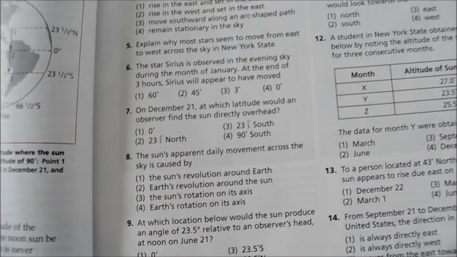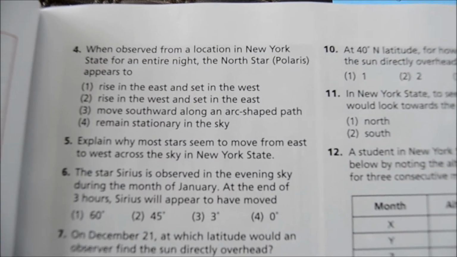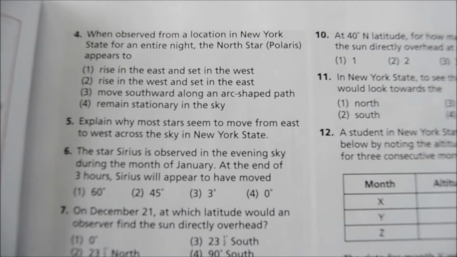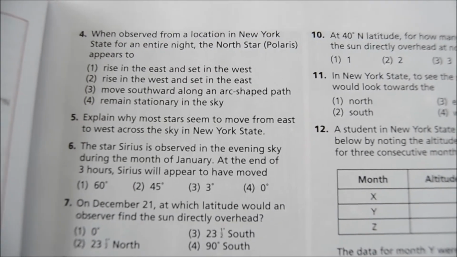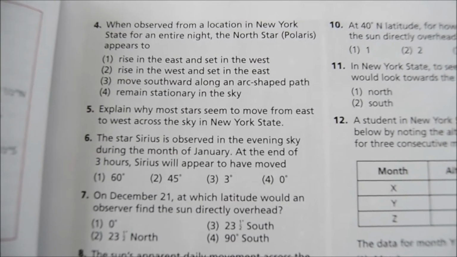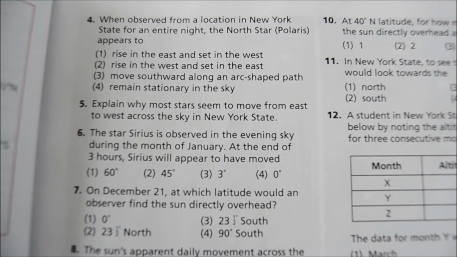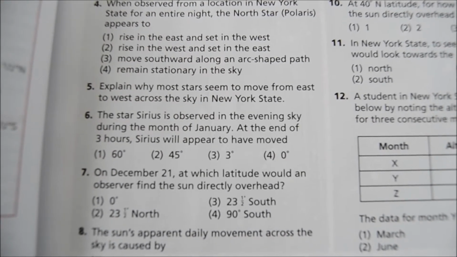Number 4. When observed from a location in New York State for an entire night, the North Star, or Polaris, appears to. Now, for us here in the Northern Hemisphere, all the constellations, all the stars appear to revolve around Polaris. Polaris looks to be a fixed point. So with that one, 4, remain stationary in the sky. That's what Polaris is going to do.